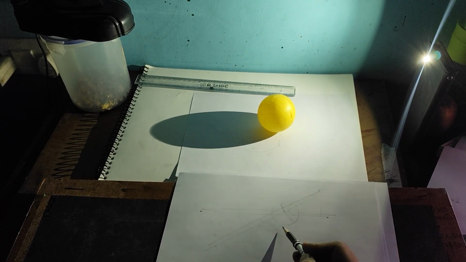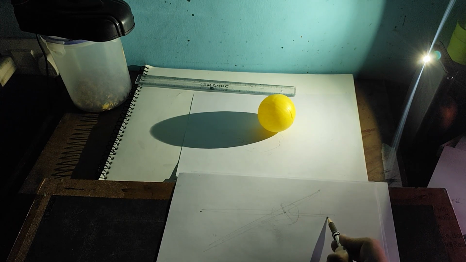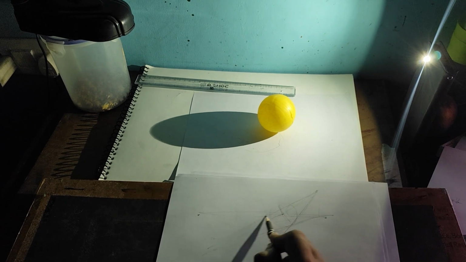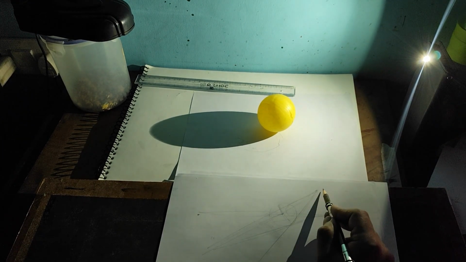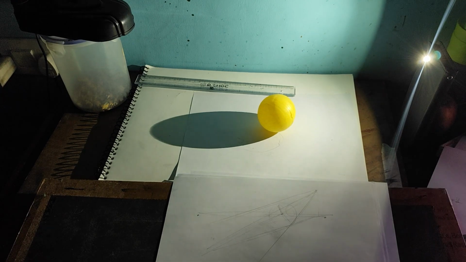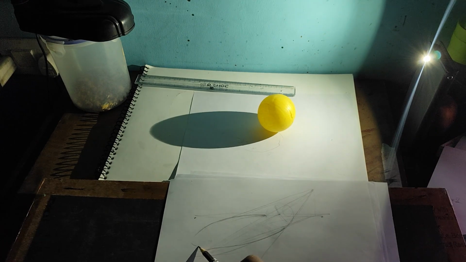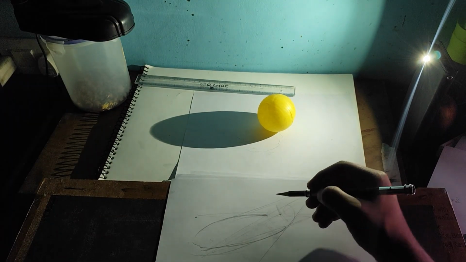Okay, this, then it goes to the center line, this, this, this. Okay, so this is your shadow.